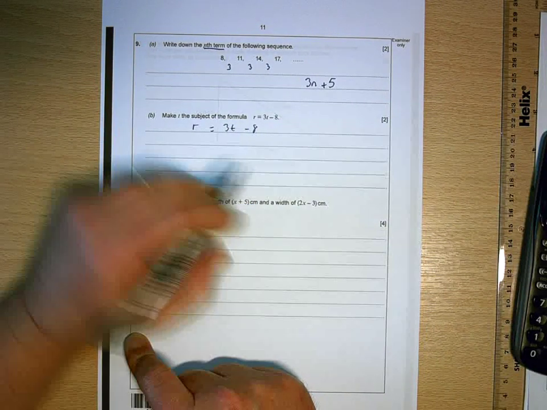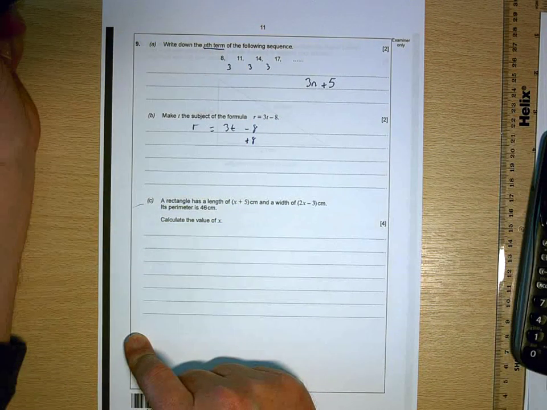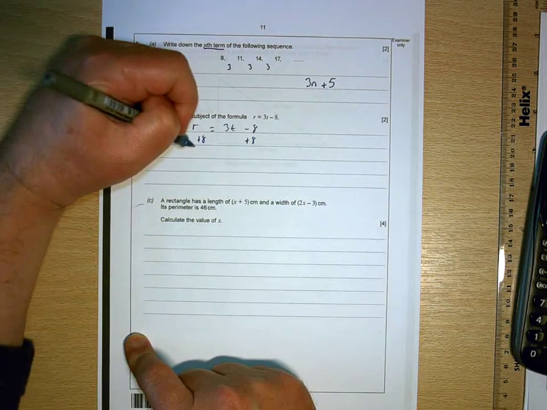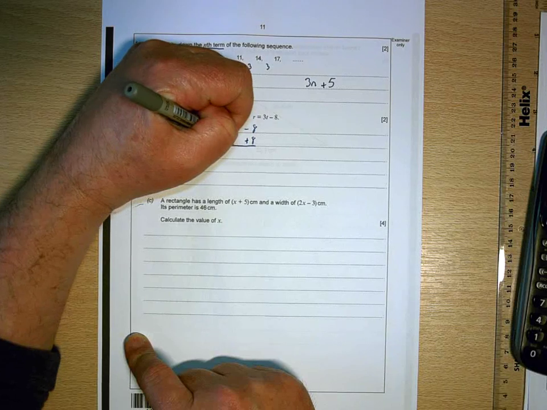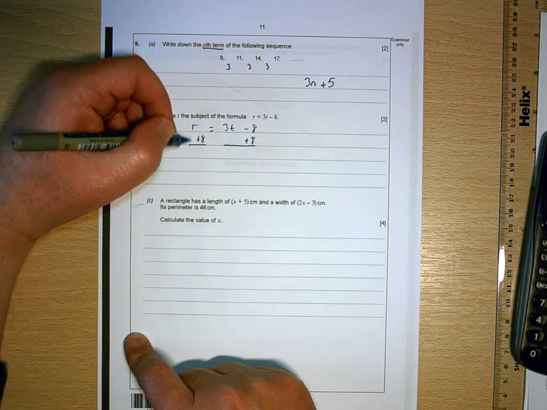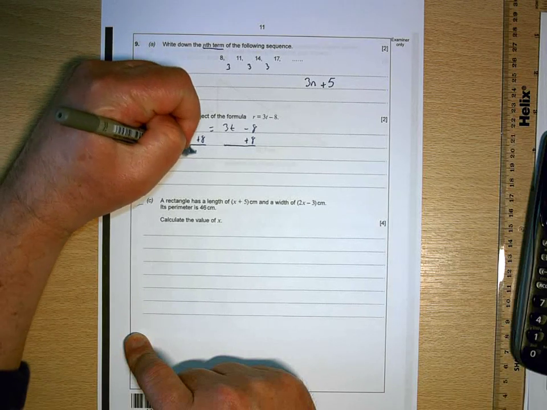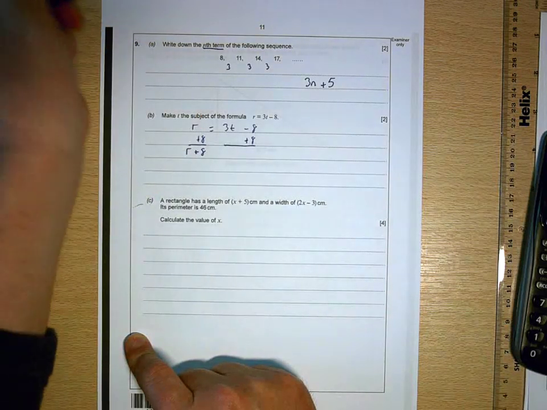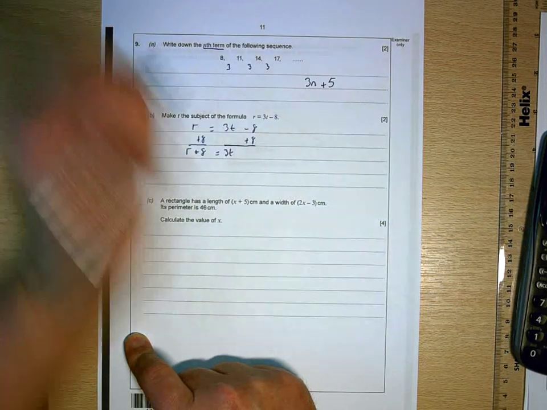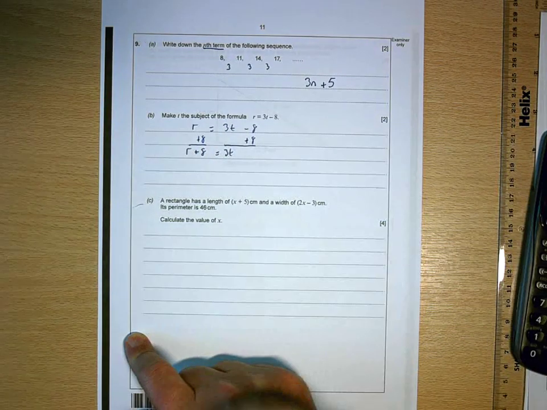is get rid of the take 8, which we have to do by adding 8. If I add 8 to this side, I have to add it to this side as well. So this side now becomes r plus 8, not 8r, but r plus 8. And this side just becomes 3t, because the plus 8 and the minus 8 have gone.